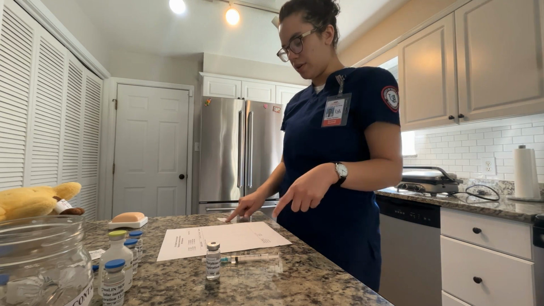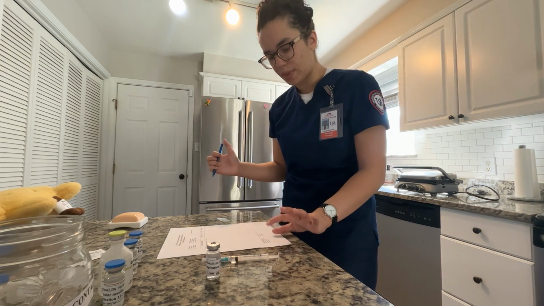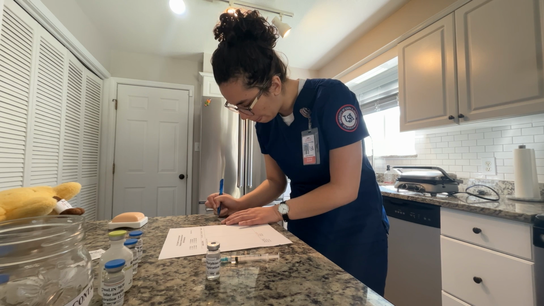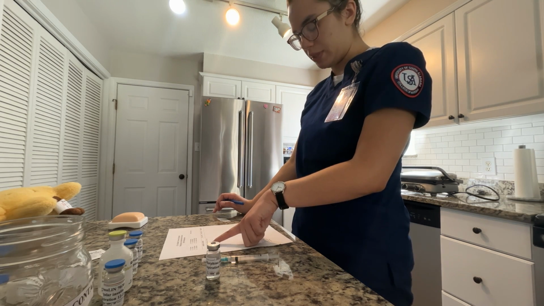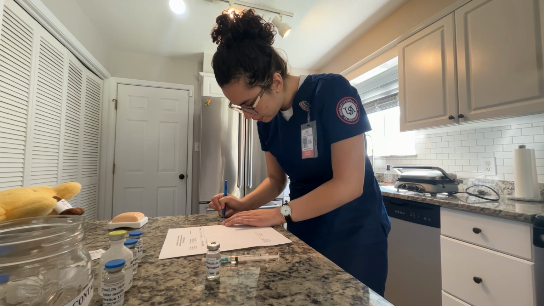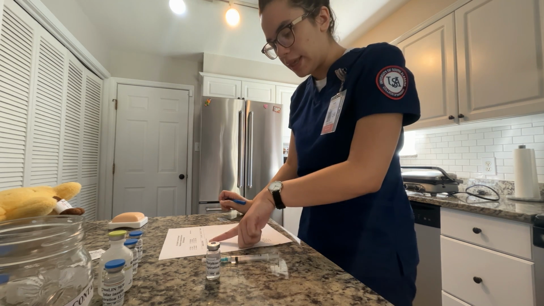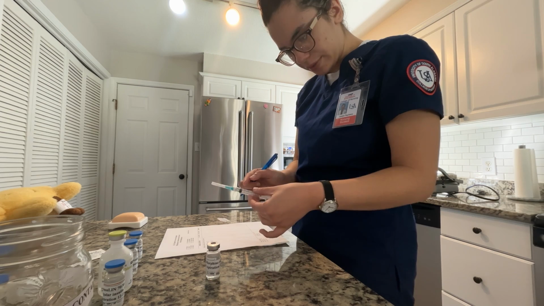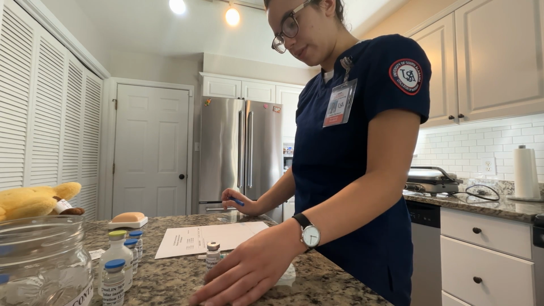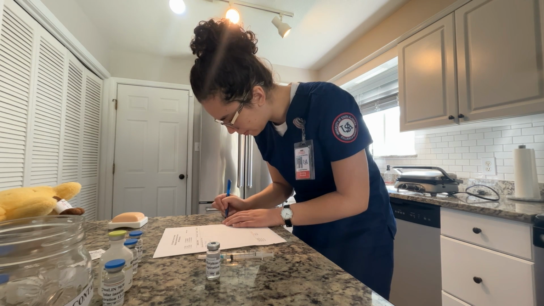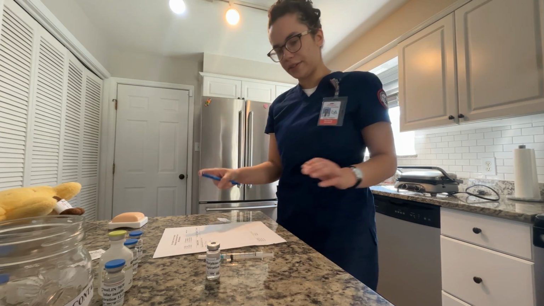So on this label, I'm going to write Jaguar J. Jones. I'm getting this information straight from my MAR. I'm also going to write the drug, which is morphine sulfate. And then I'm also going to write the dose that he is getting, which is 5 milligrams. So I had to draw 0.5 milliliters into my syringe, since I had to convert from milligrams to milliliters. So I'm going to write 5 milligrams per 0.5 milliliters.